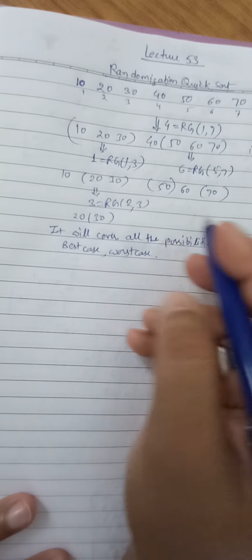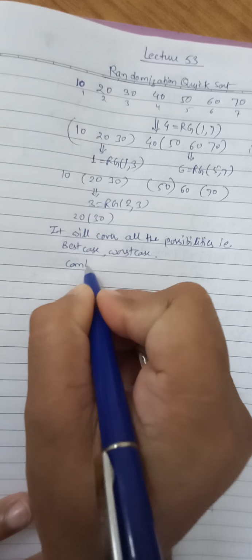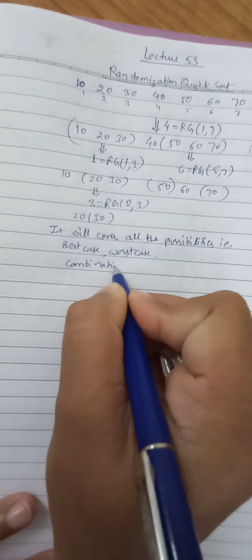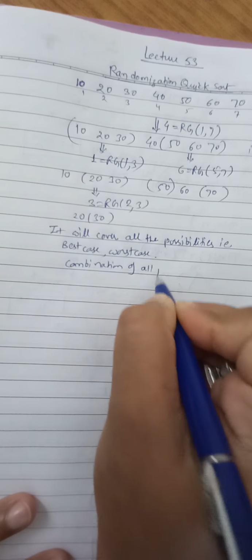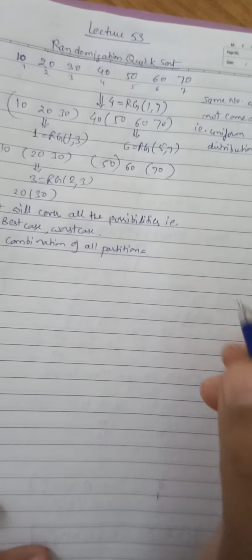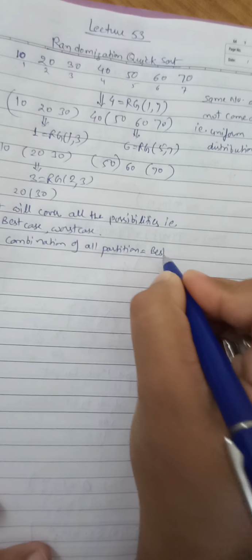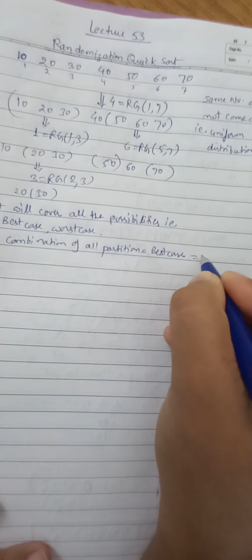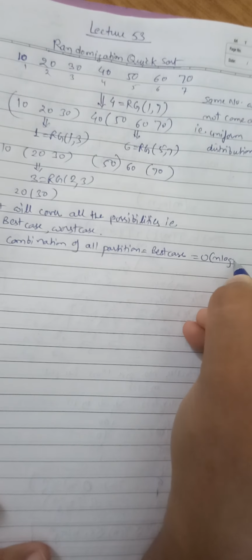Or we can say the combination of all partitions is equal to best case, which is order of n log n.